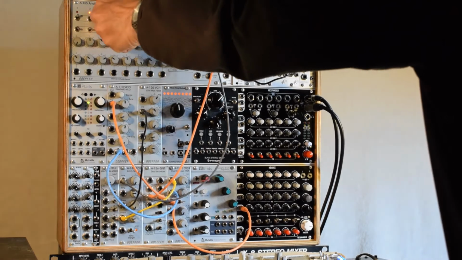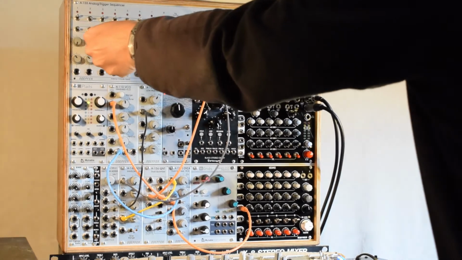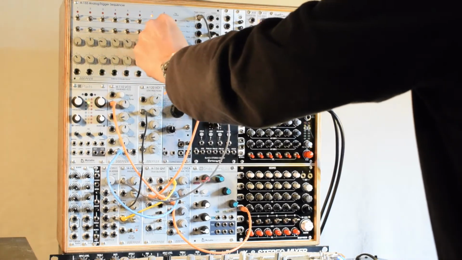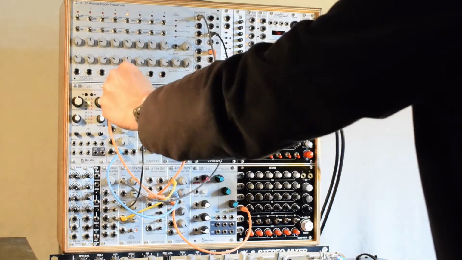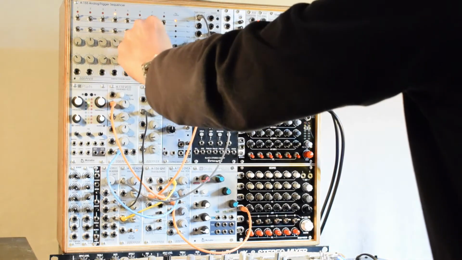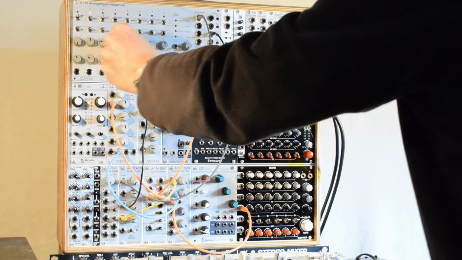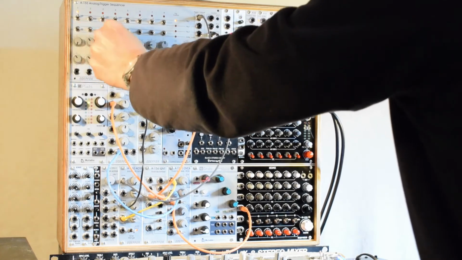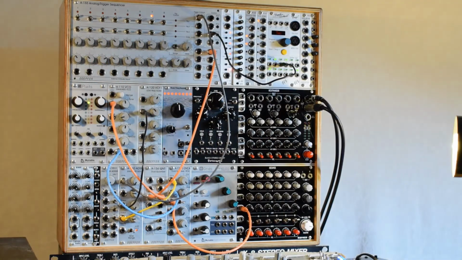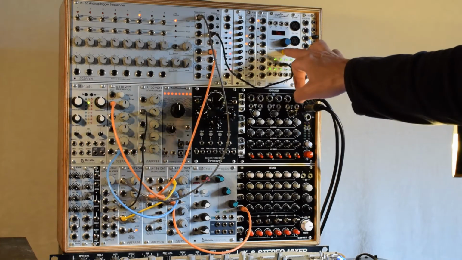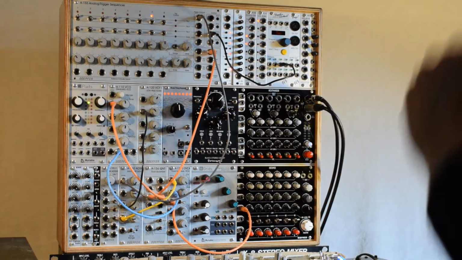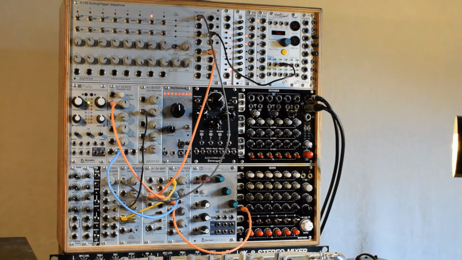I can switch notes on and off and change the note. Okay, and that is nearly the patch that I use for my bass line.